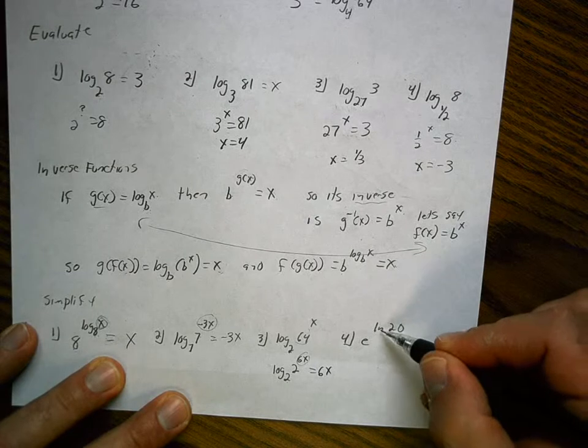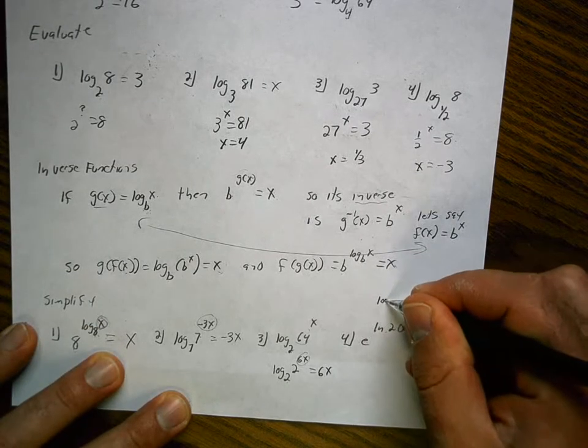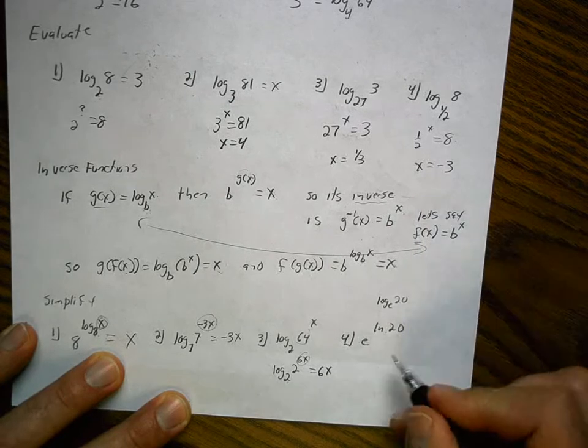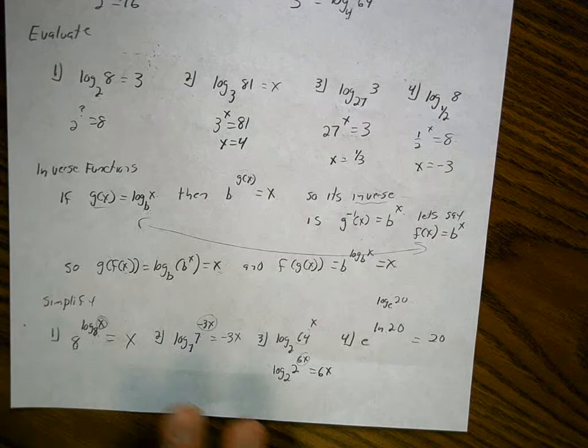This one here doesn't look like the bases are the same, but they are, because natural log is the same as log base e. So this is going to simplify just to 20. Okay.